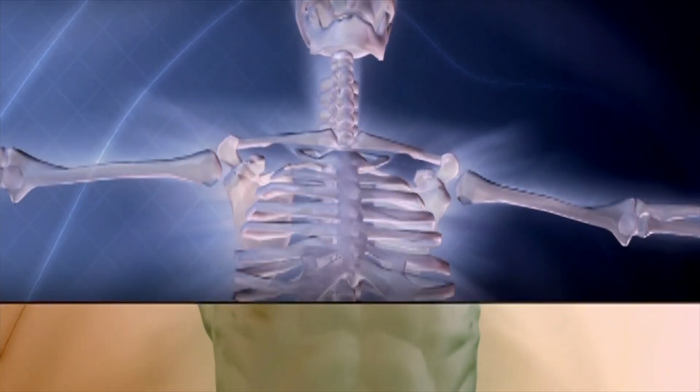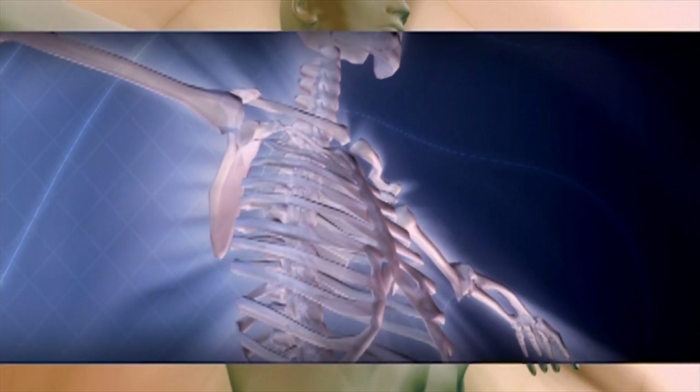These joints are pretty much freely movable, and so they are one of the most common kinds found in the body.